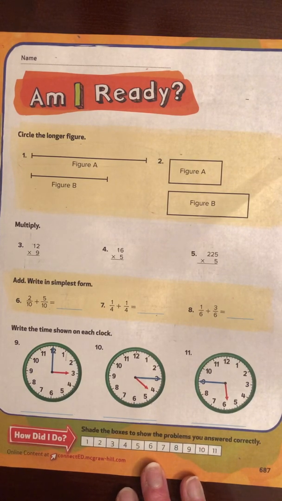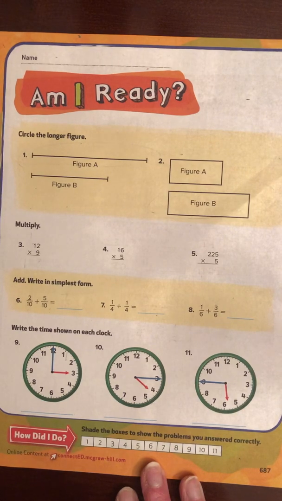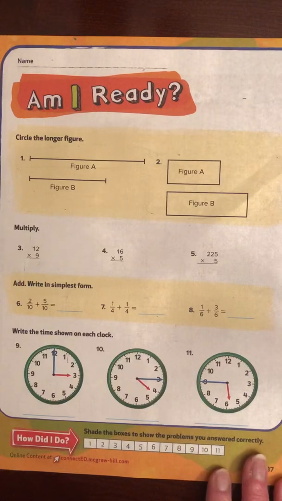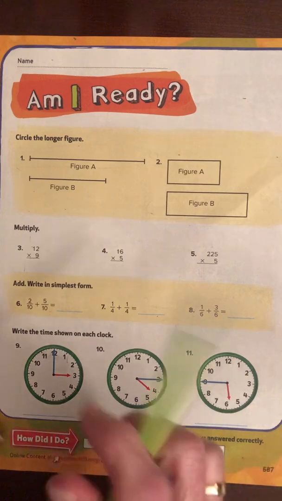So why don't you go ahead and try this on your own now. Pause the video, try it on your own, and then we'll go over the questions. Okay, let's see how you did.